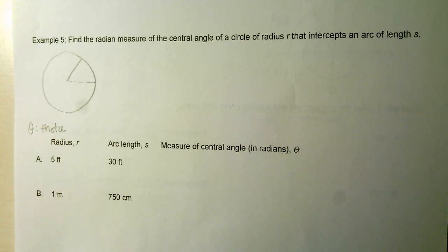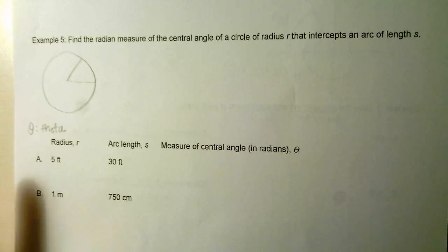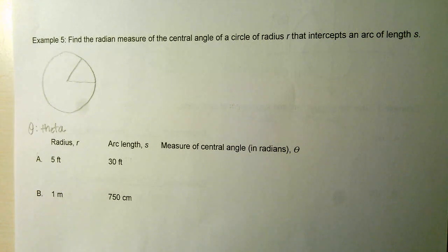Okay, if you need to pause the video real quick and draw this figure, do that now. And when you're ready, restart.